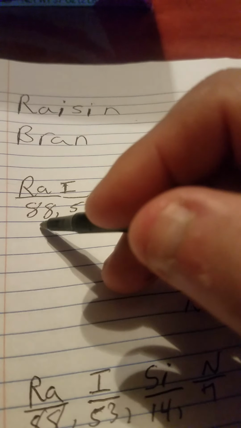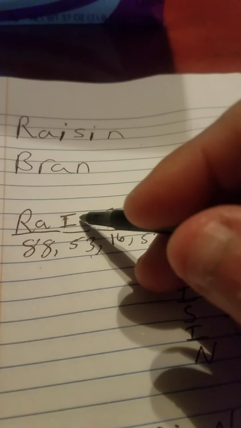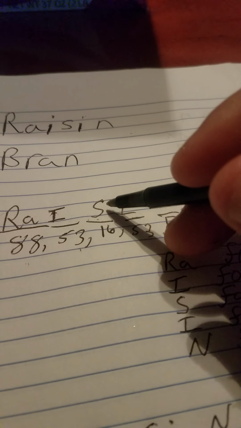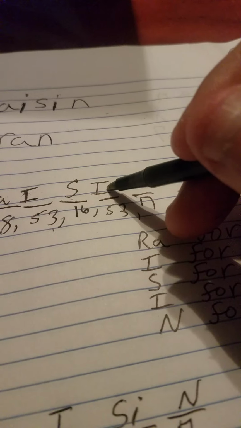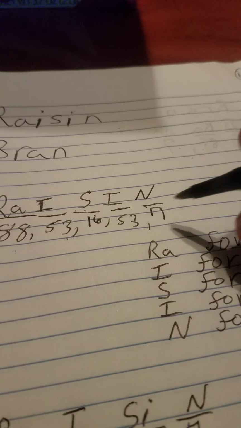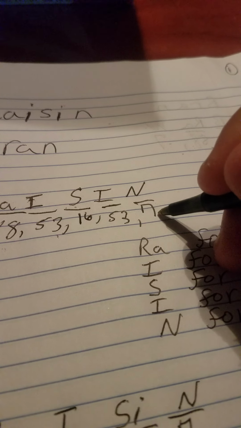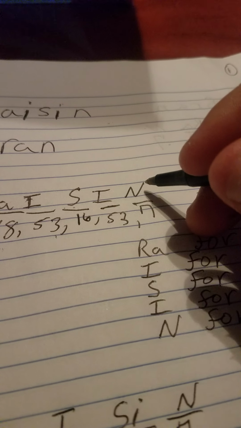So you got radium, which is atomic number 88, capital I, atomic number 53 for iodine, capital S for sulfur, atomic number 16, capital I again for iodine, and capital N, atomic number 7, which is nitrogen.